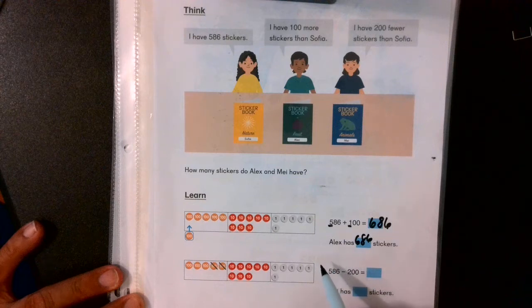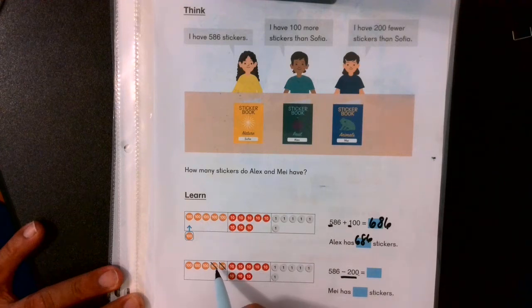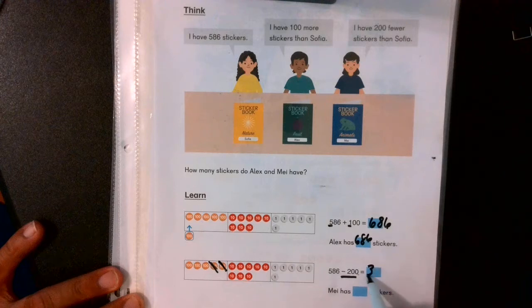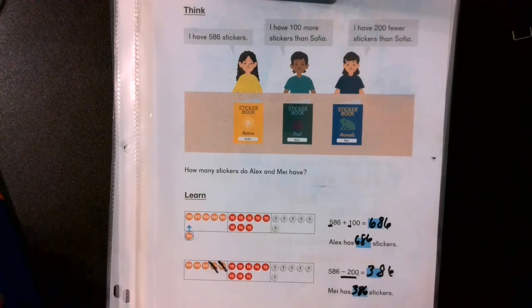Now let's look over here on this side. Let's look at May's. May says I have 200 fewer. Notice the subtraction sign and the 200. So what am I doing? I got 1, 2, 3, 4, 5. I have 5 hundreds there, but I'm taking away 2 hundred. What do I have left? I have 300. Did anything change in the tens or the ones? No. That's 386. So May has 386 stickers.